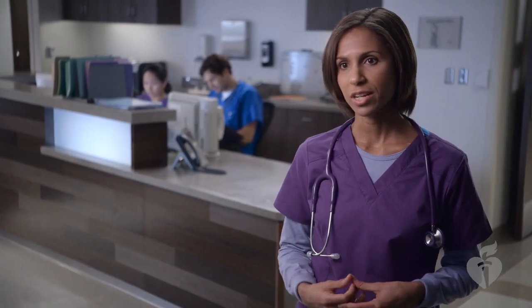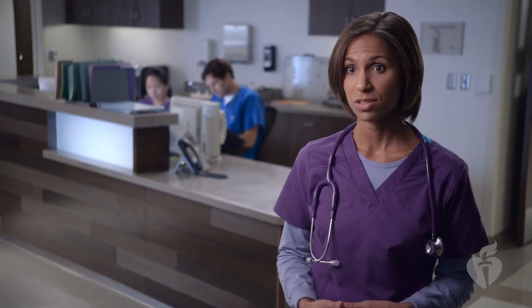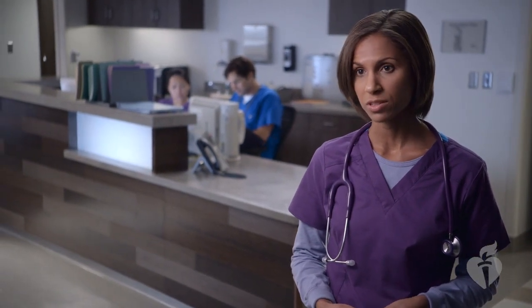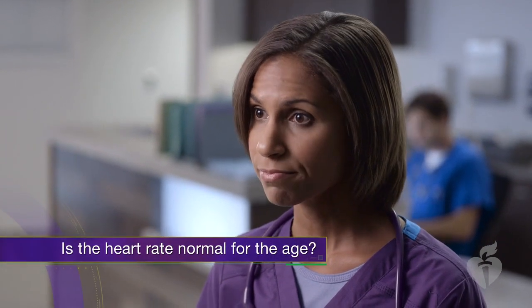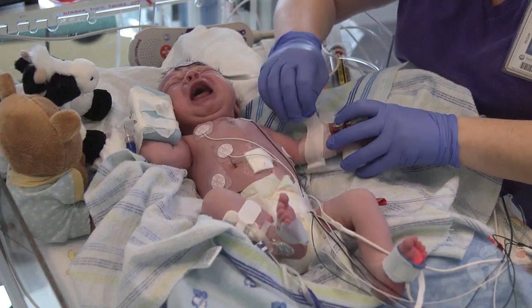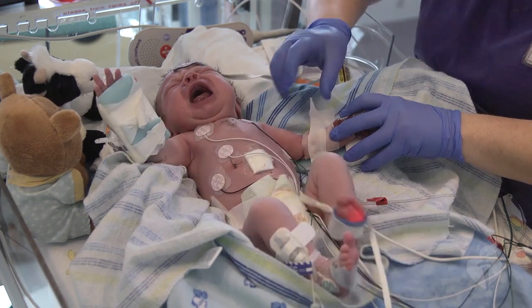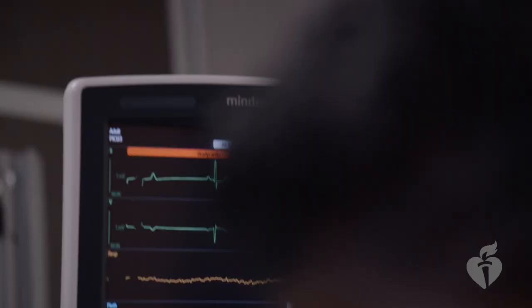Alterations in a child's heart rate can provide significant clues to the severity of illness or injury and response to treatment. Age and a number of clinical conditions can affect a child's heart rate. When evaluating the heart rate, first consider if it's normal for age. Anxiety, pain, agitation, or fever can all increase the heart rate above normal.